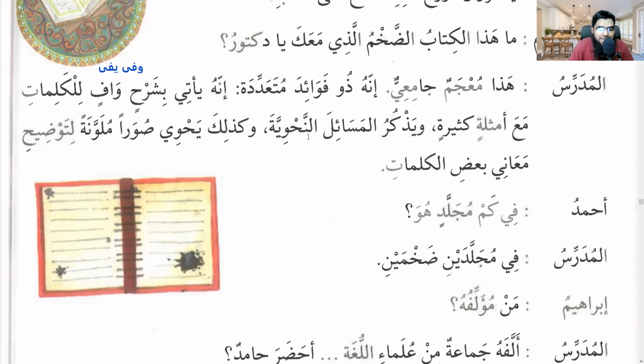وَيَذْكُرُ الْمَسَائِلَ النَّحْوِيَّةَ. And it mentions مسائل نحوية, grammar masail.